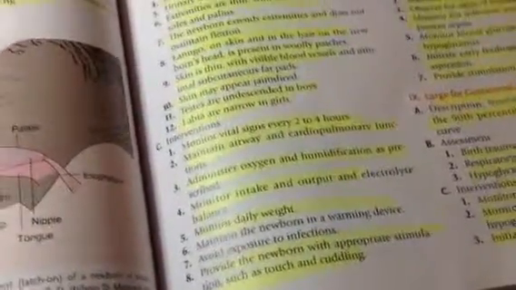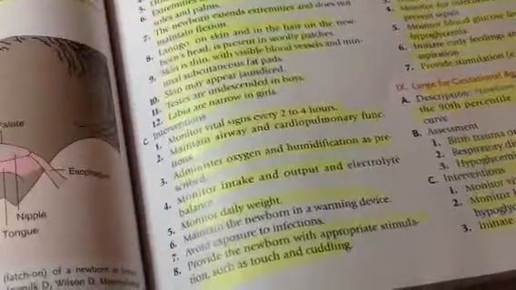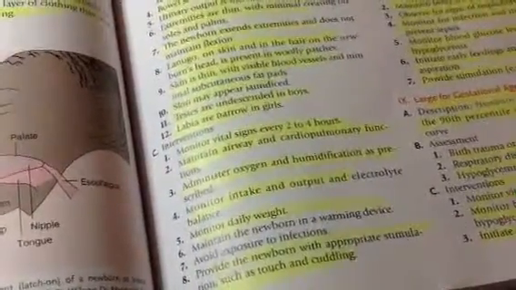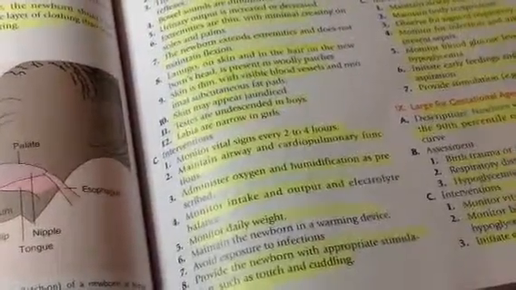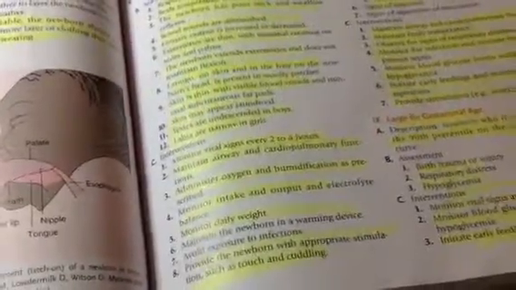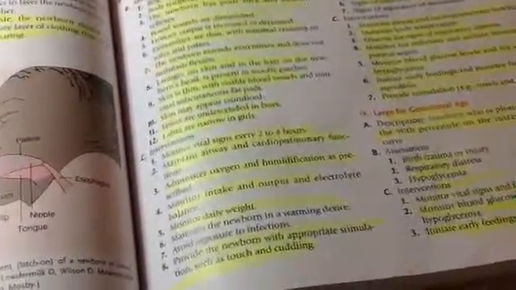Large for gestational age. Large for gestational age newborns are plotted at or above the 90th percentile on the intrauterine growth curve. Assessment for large for gestational age. Birth trauma or injury. Respiratory distress. Hypoglycemia.